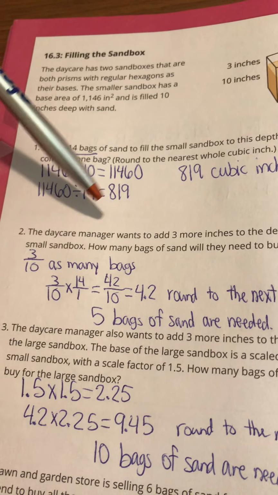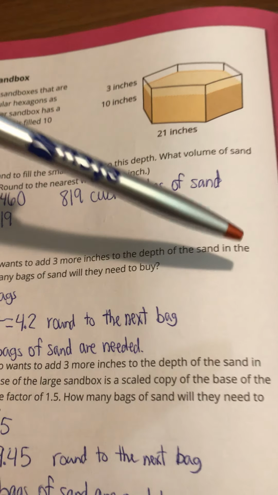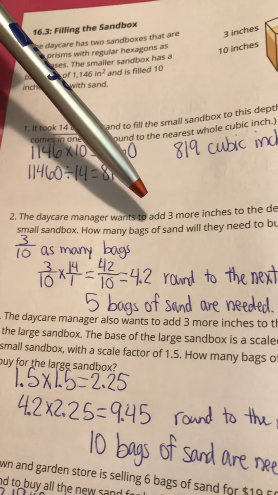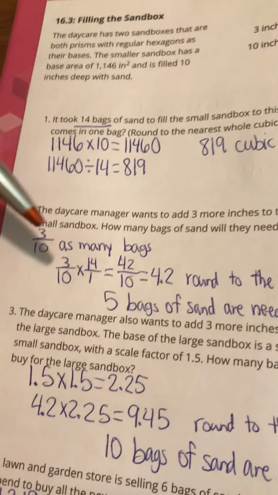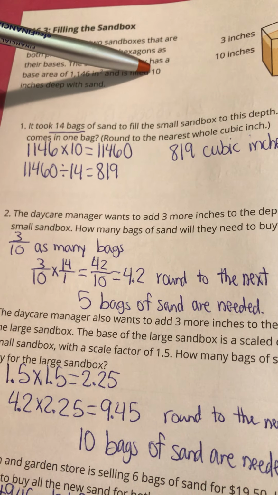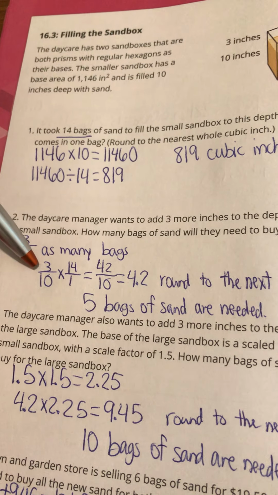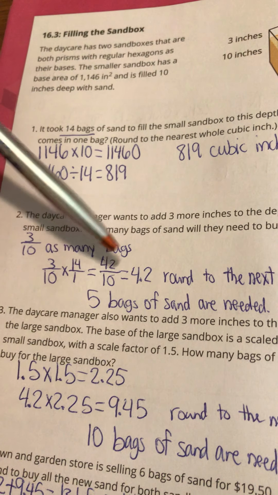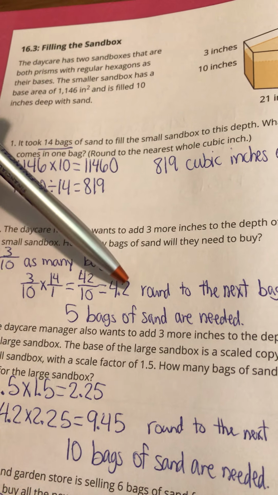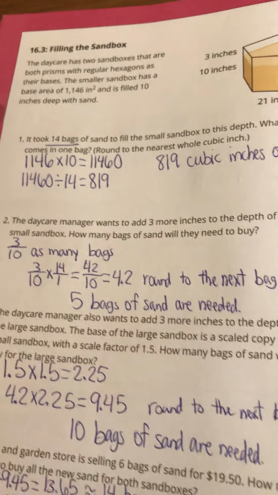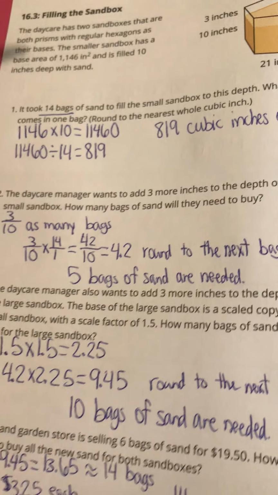So number 2, the daycare manager wants to add 3 more inches to the depth of the sand in the small sandbox. How many bags of sand will they need to buy? So 3 out of my 10 would be a fraction of 3/10, so it's 3/10 as many bags. So I multiplied 3/10 times 14, and I got 4.2. And so I need 0.2 of a bag, so I'm going to round it up to the next bag so that I can make sure I have enough sand. So that means I need 5 bags of sand.